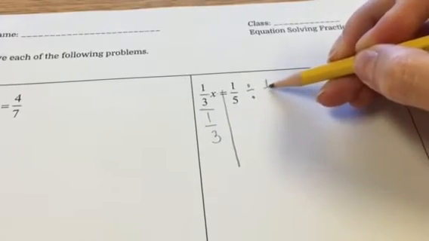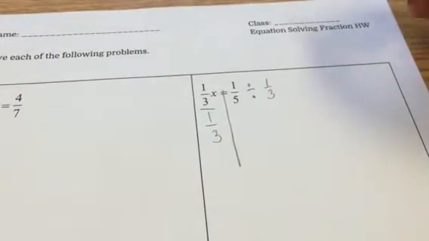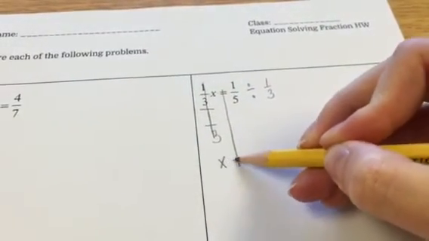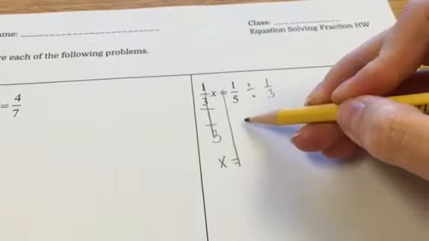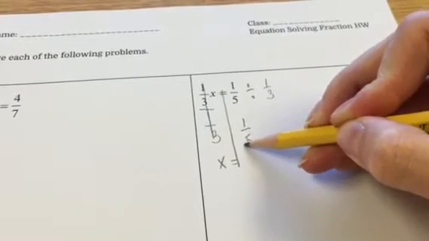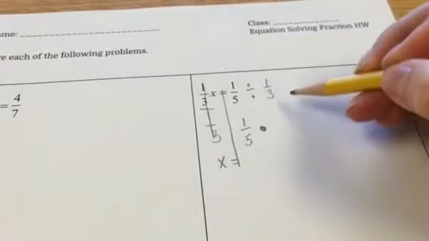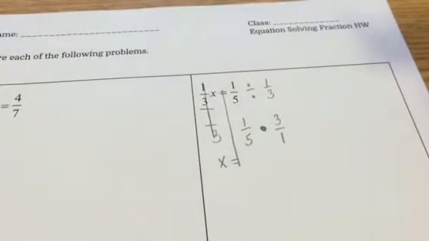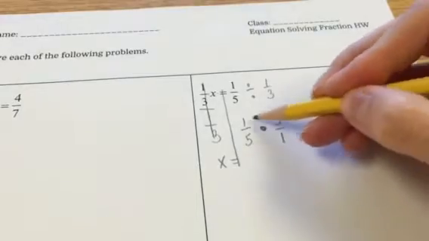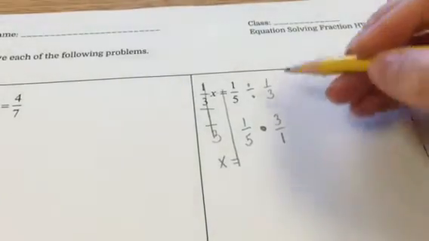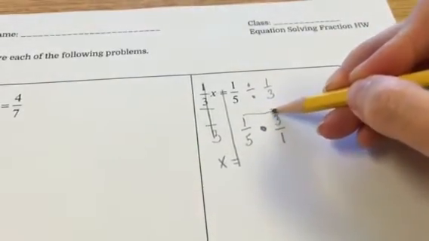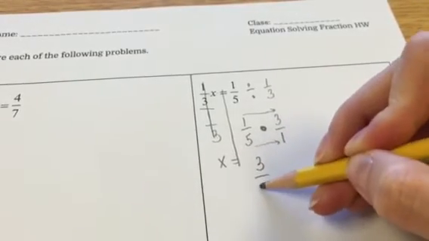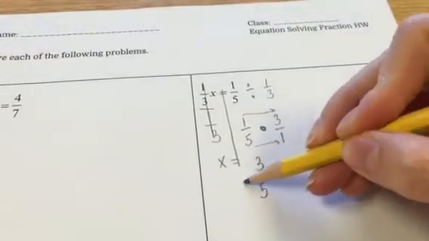So if I divide on this side, I'm also going to divide on this side. But I'm going to put my 1/3 going left to right. So these 1/3 will reduce and I'll be left with x. And on this side I need to keep, change to multiplying, and flip, use the multiplicative inverse. Now I can look, can I reduce? No, I can't. So I'm going to multiply straight across the top and get 3, straight across the bottom and get 5. So this is my answer.